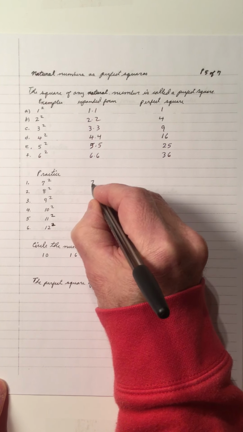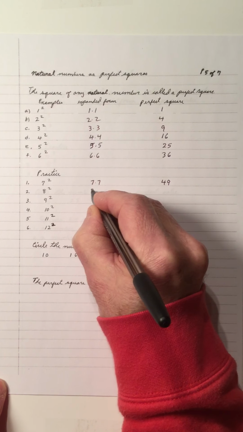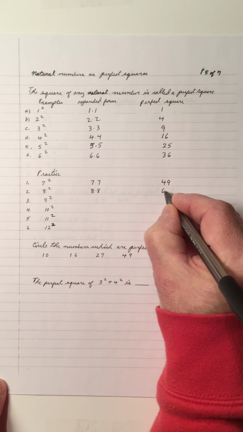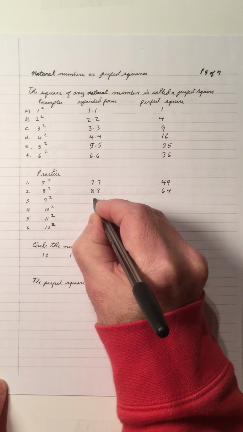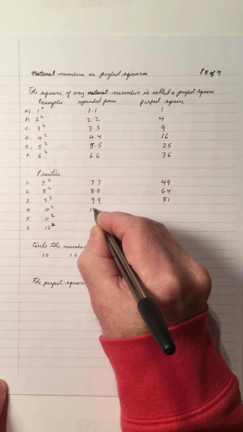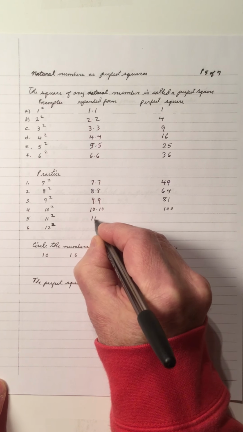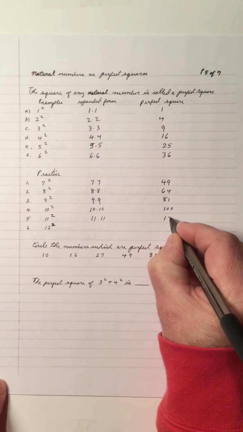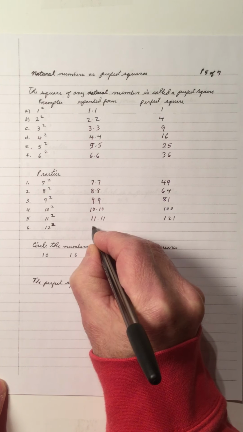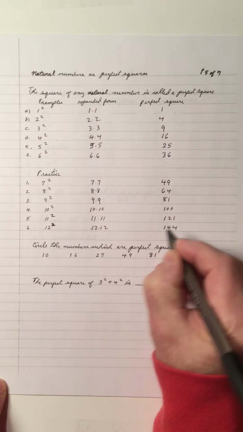Practice. 7 squared, 7 times 7, 49. 8 squared, 8 times 8, 64. 9 squared is 9 times 9, 81. 10 squared is 10 times 10, which is 100. 11 squared is 11 times 11, which is 121. 12 squared is 12 times 12, which is 144.